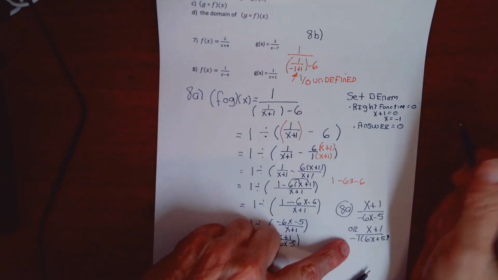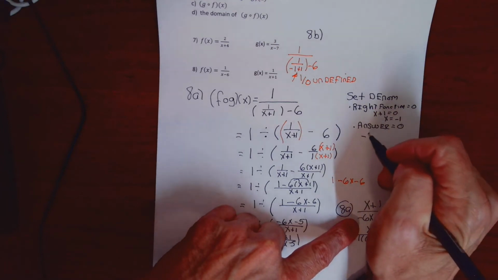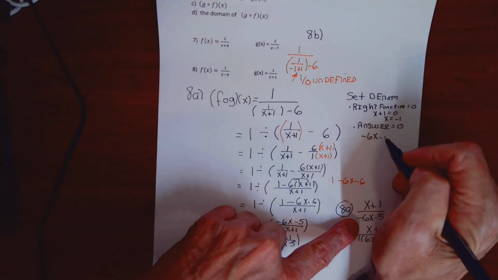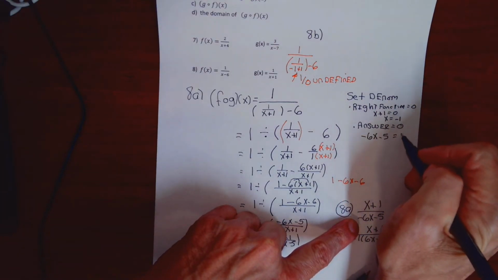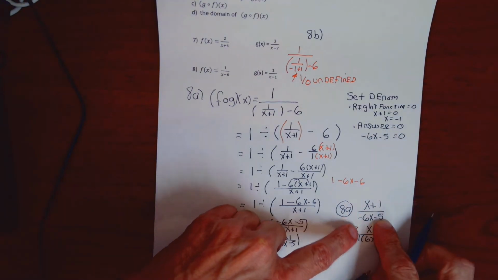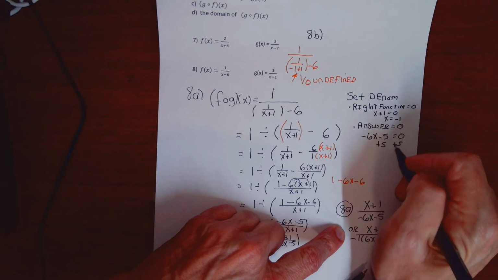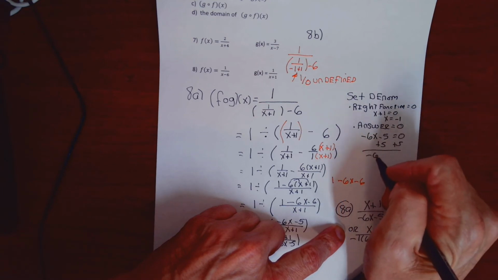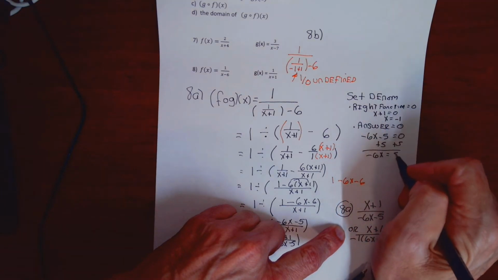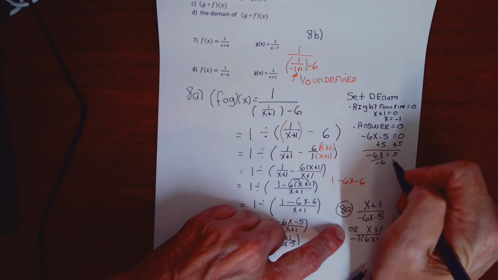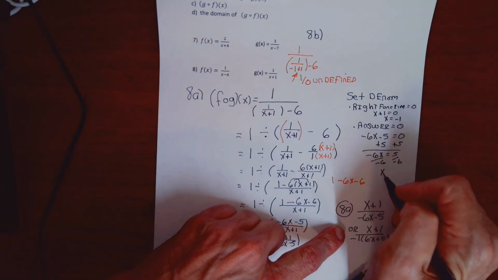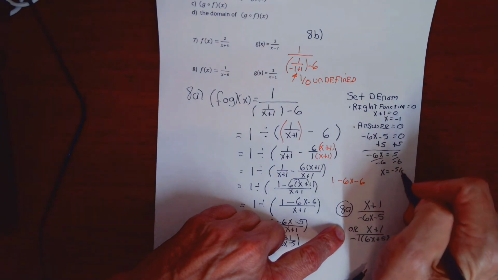After I finish simplifying, if I put in a number that makes this denominator 0, I'd also get undefined. And let me do the algebra here. Add 5, get -6x equals 5. Divide by -6, divide by -6, and get x equal to -5/6.